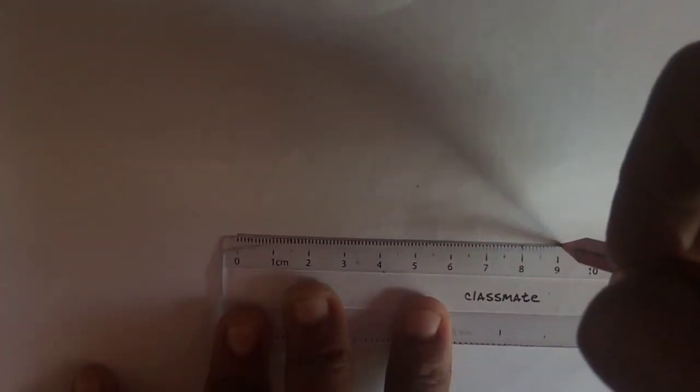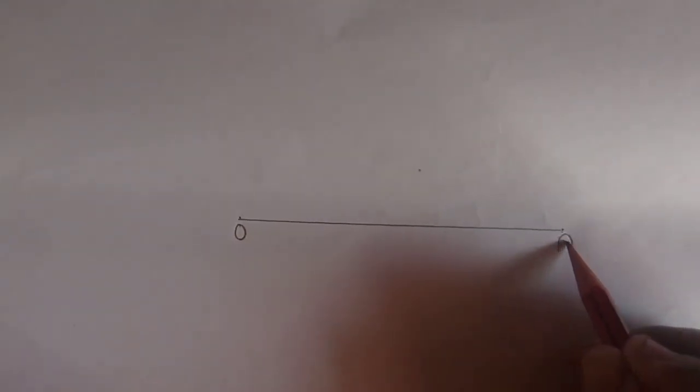By using your ruler, draw a line segment of any length and label the endpoints as O and A.